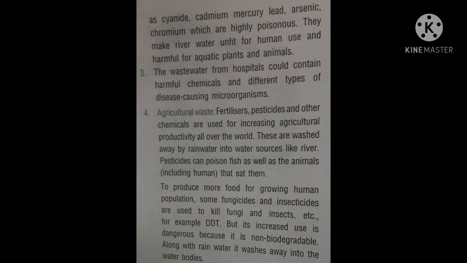Some fungicides and insecticides are used to kill fungi and insects. For example DDT, but its increased use is dangerous because DDT is non-biodegradable. It cannot be decomposed by microorganisms. Along with rainwater, it washes away into the water bodies.